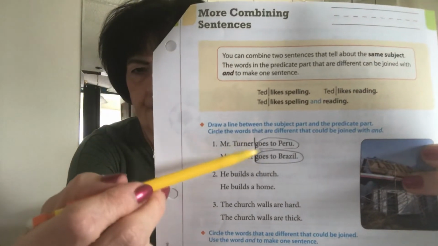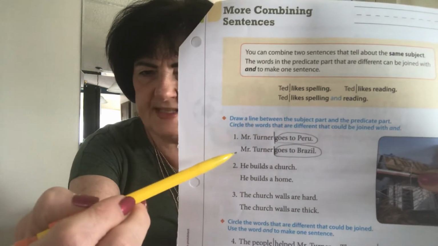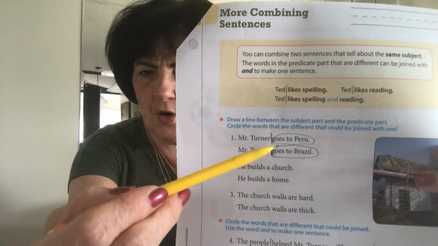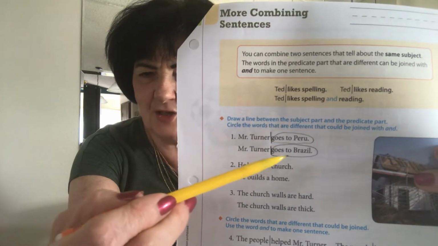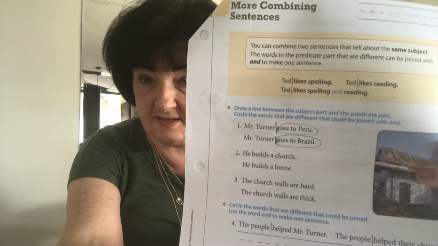So the words that should be circled should be goes to Peru and goes to Brazil. So yours should look like that. Okay, and so we could say Mr. Turner goes to Peru and to Brazil. That's a very nice sentence.